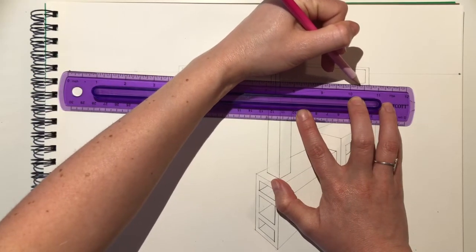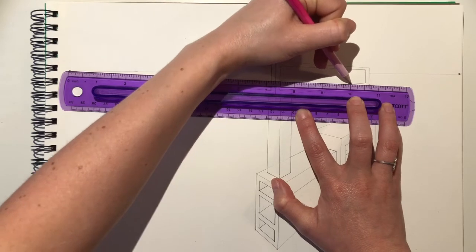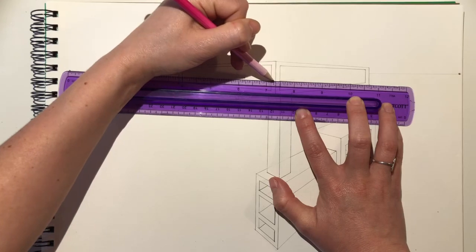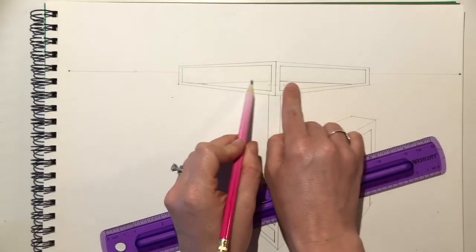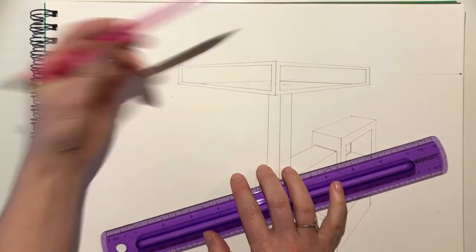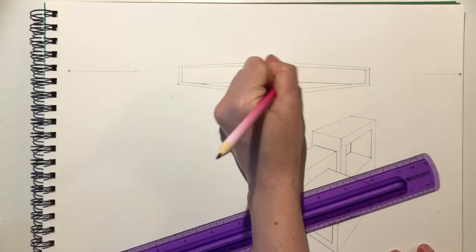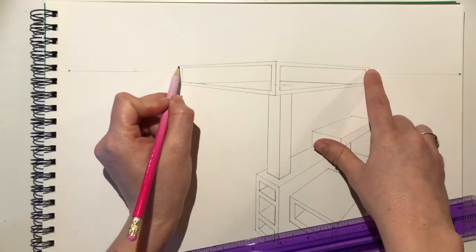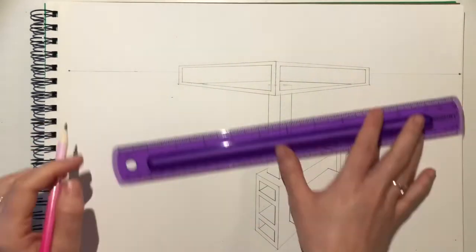It'll be a dotted line, but once it hits that window opening, they would extend, and it looks like those two lines are going to meet somewhere behind this front vertical column. So I'll erase that extra. Then I can also do the same thing for my top two corners.